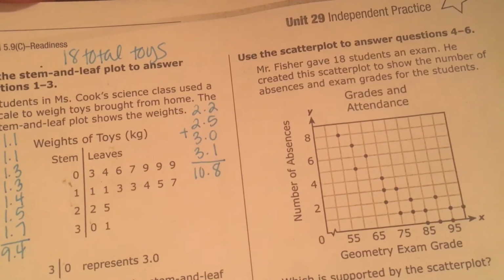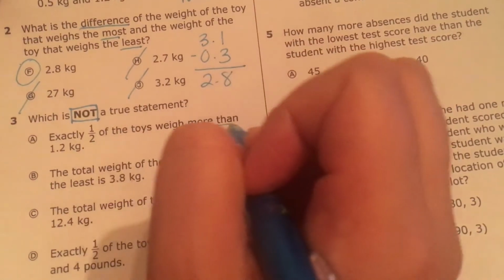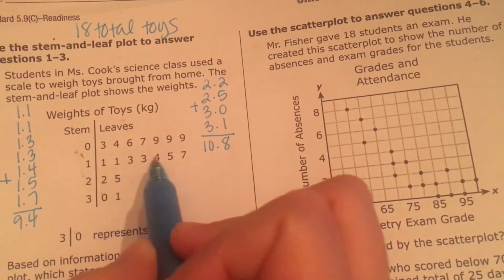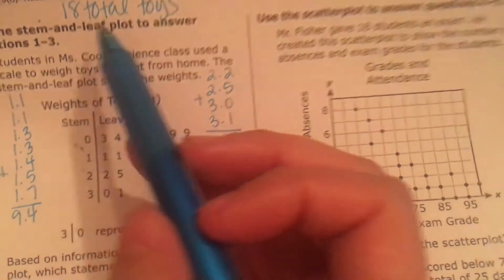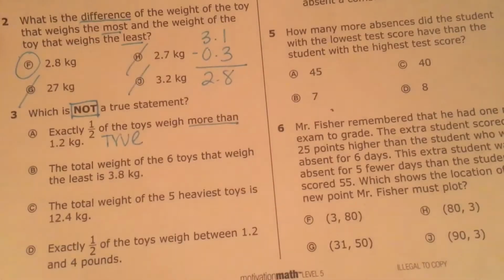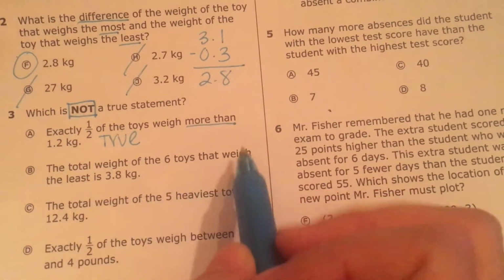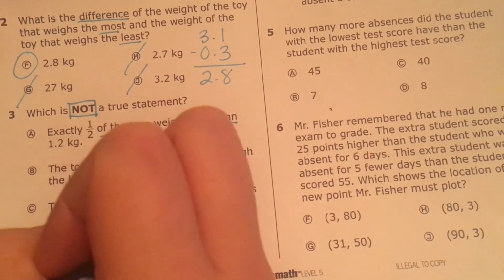Alright, so it says exactly half is more than 1.2. Okay, so 1, 2, 3, 4, 5, 6, 7, 8, 9. So 9 is half of 18, so this is true. Okay, letter B, the total weight of the 6 toys that weigh the least.